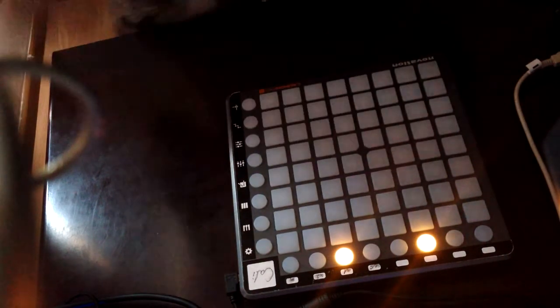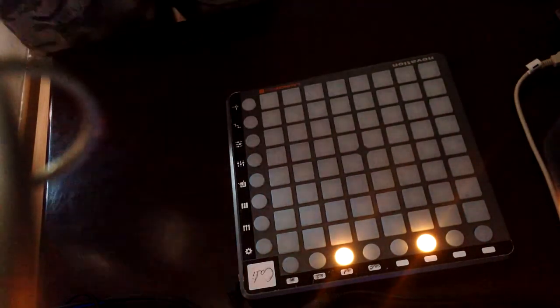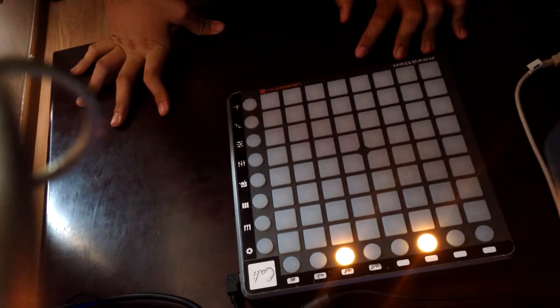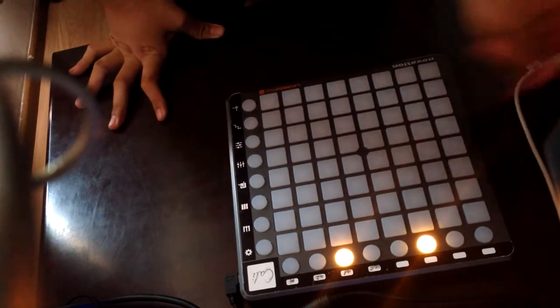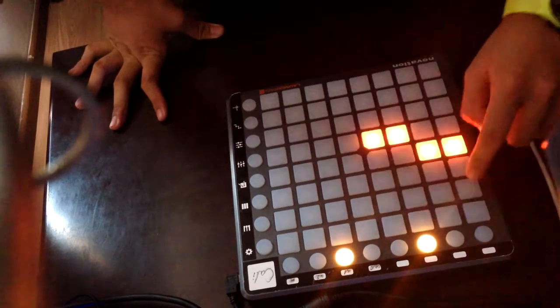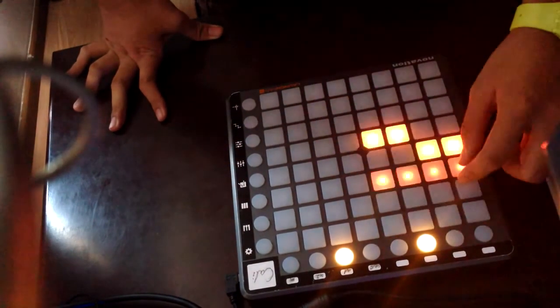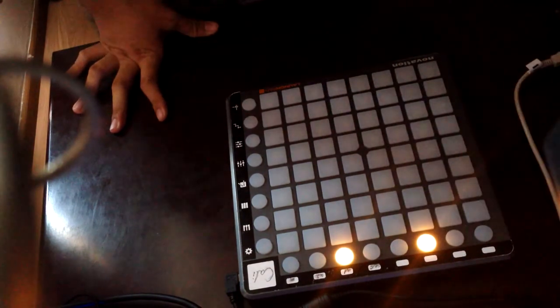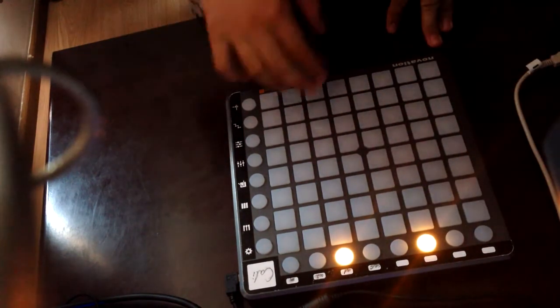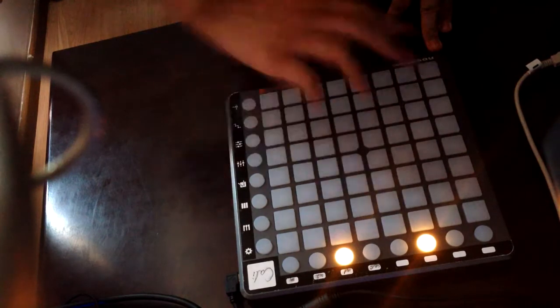Alright, so that was the previous part, which is pretty easy. And we have to go to this too, which is sampled from the Maiden song. Okay, let's do a full thing.